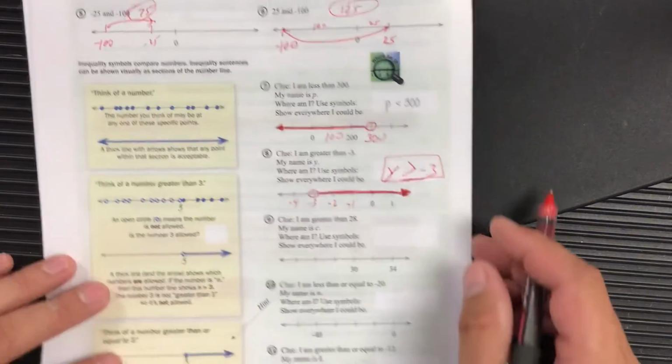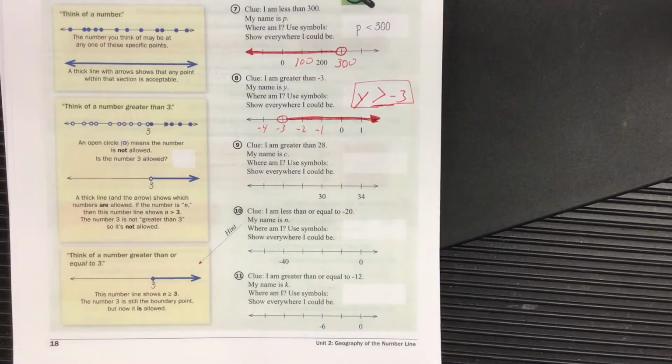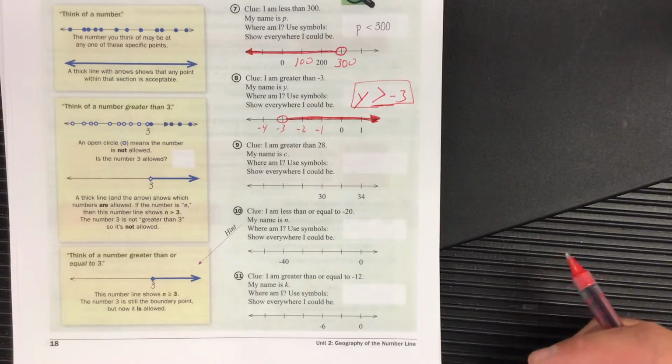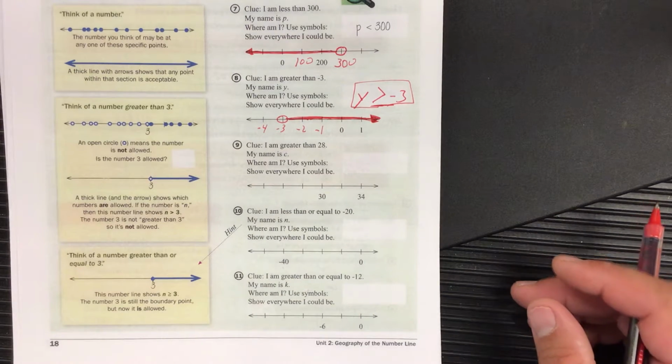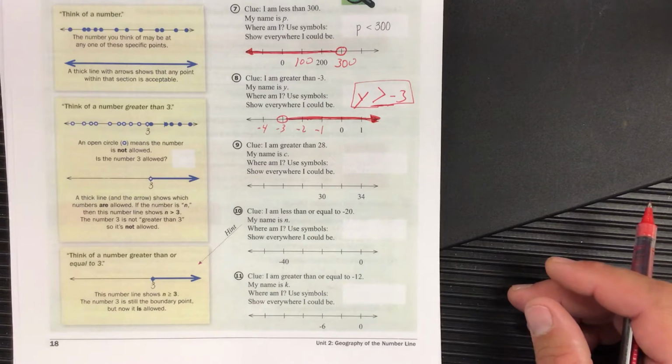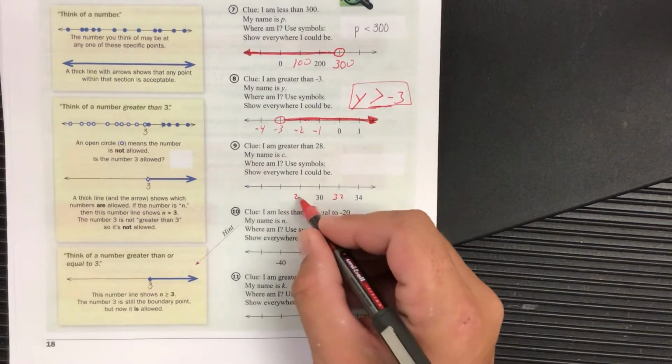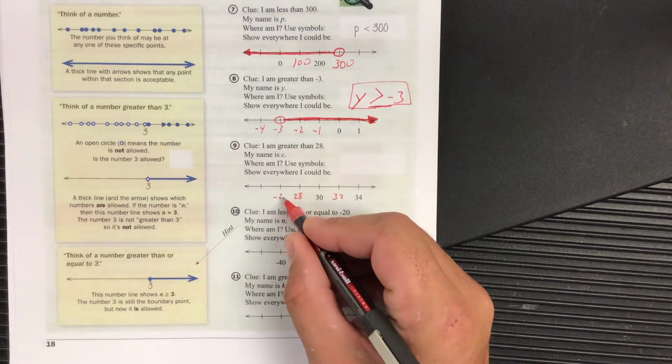All right, you guys try number 9. Anybody tell me what my scale goes by? 2. Goes by 2s. So go ahead and put them in there.